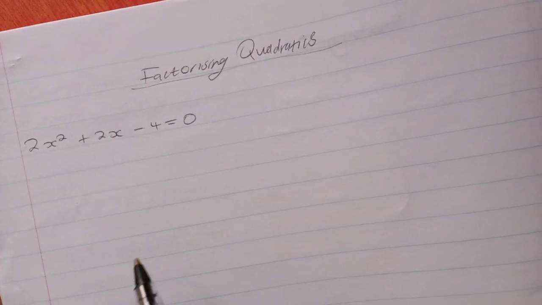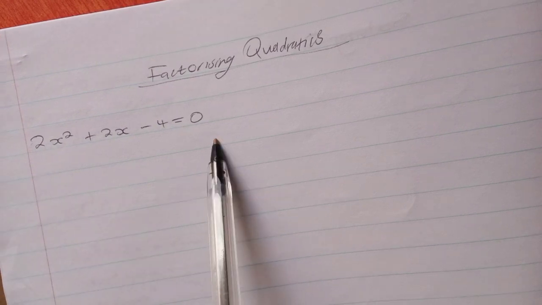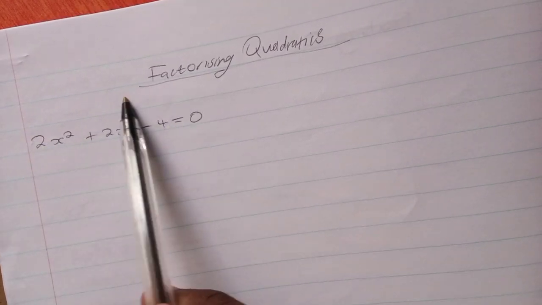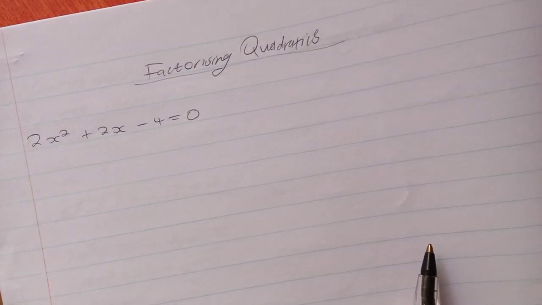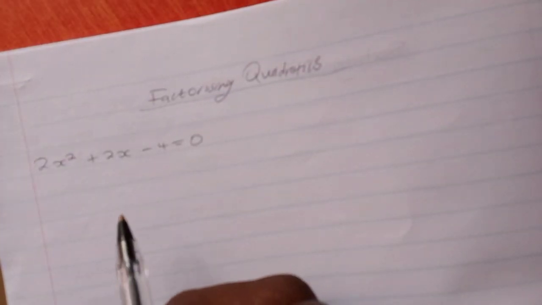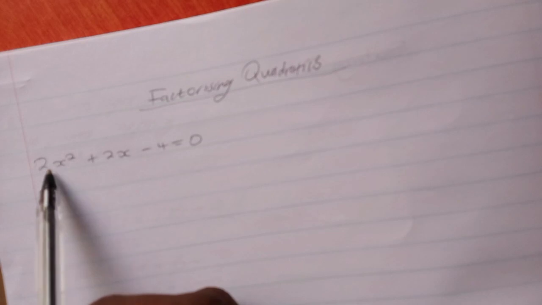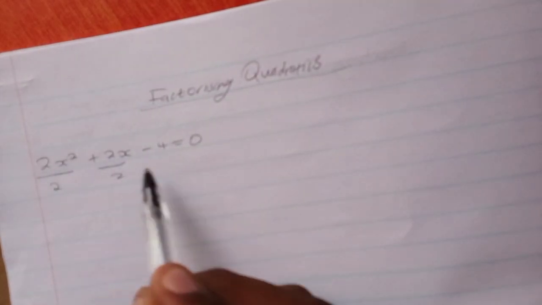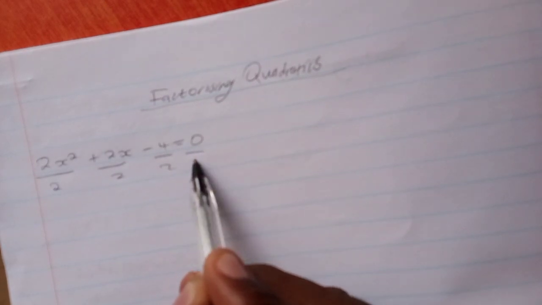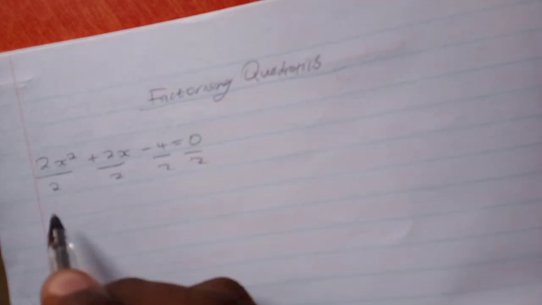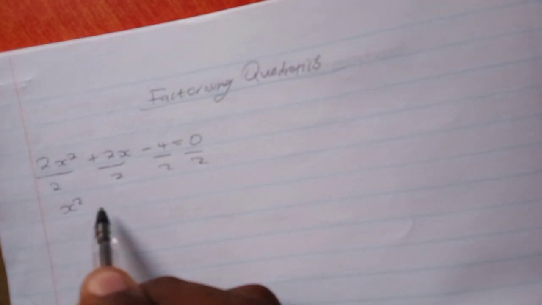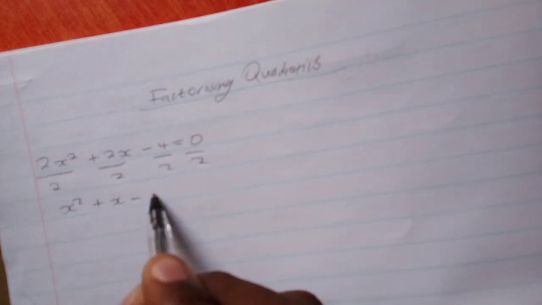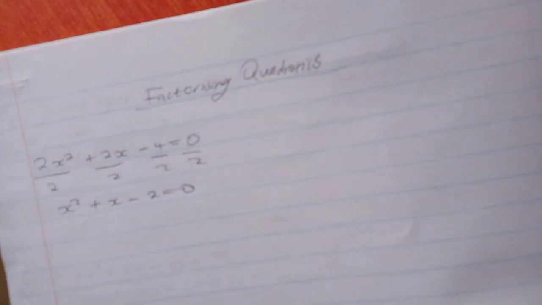So today I'm gonna be showing you guys how to solve quadratics using the factorizing method. So we'll just do an example question. For this one, the first thing that we ought to do is simplify the equation. So we'll divide across by 2, which is gonna give us x squared plus x minus 2 is equal to 0.